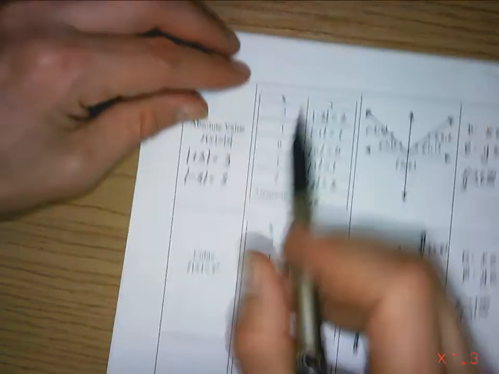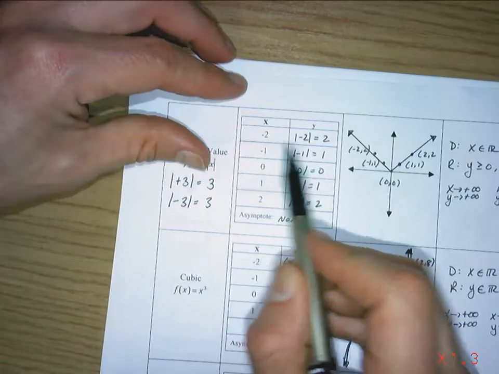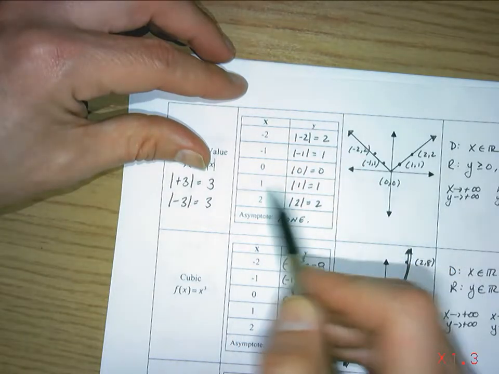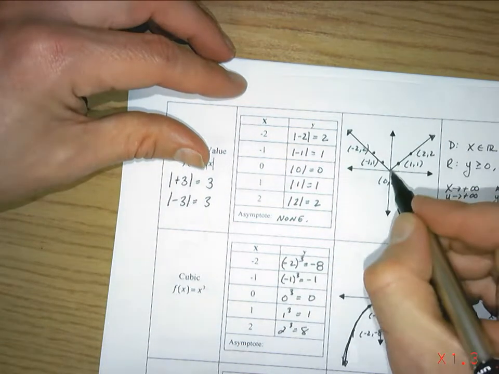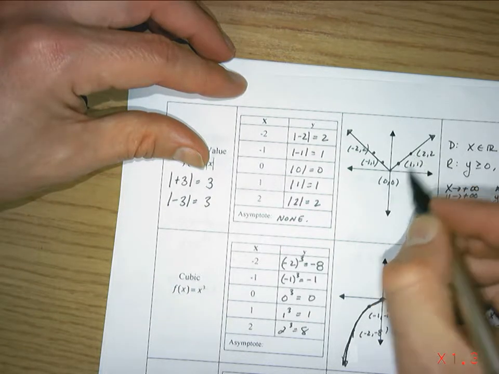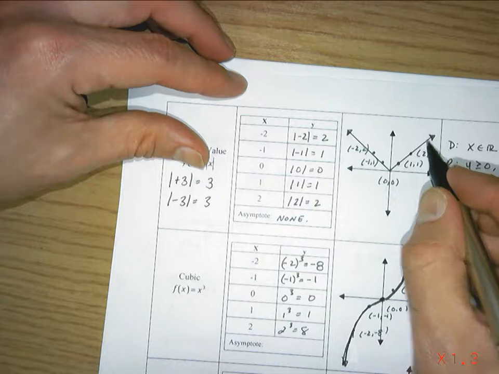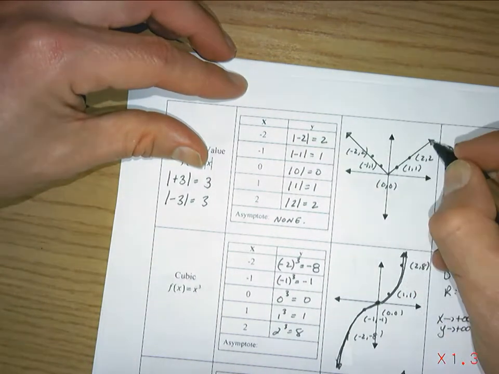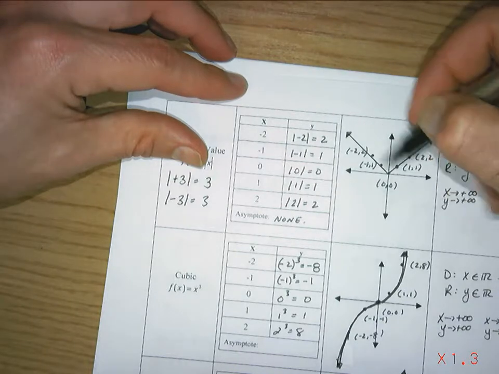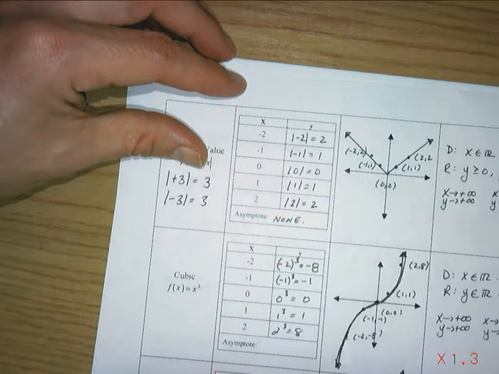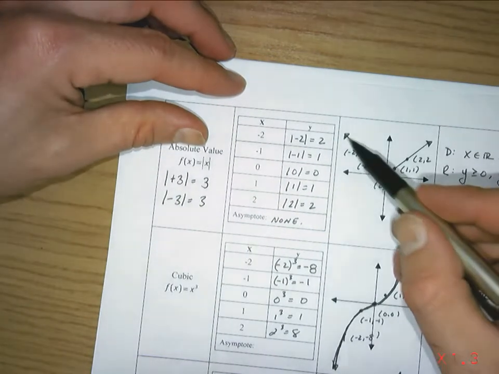So when I put in negative 2 for x, the absolute value of negative 2 is 2. Negative 1 is 1. 0 is 0, 1 is 1, 2 is 2. Which means if I go over 1, I go up 1. If I go over 2, I go up 2. If I go over 3, I go up 3. And this is going to give me the nice linear side here. I get another linear arm here. They meet at 0, 0 at a point. And that's what it looks like. It's not a parabola. These are linear sides.